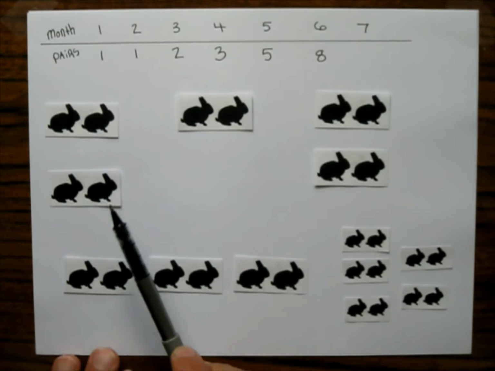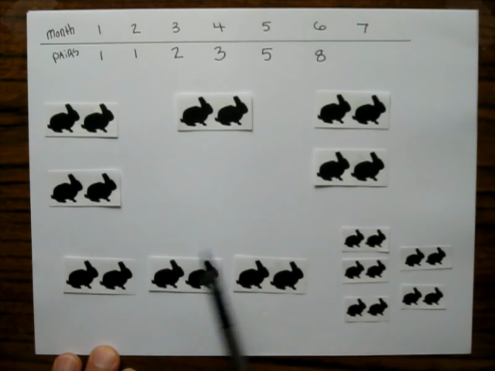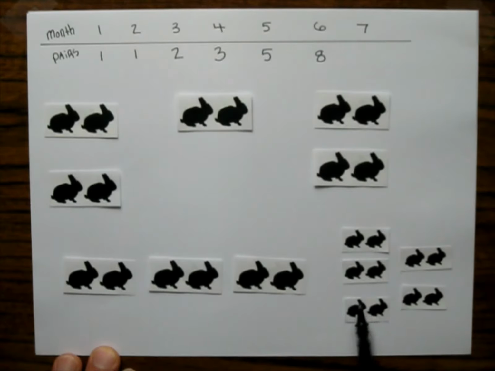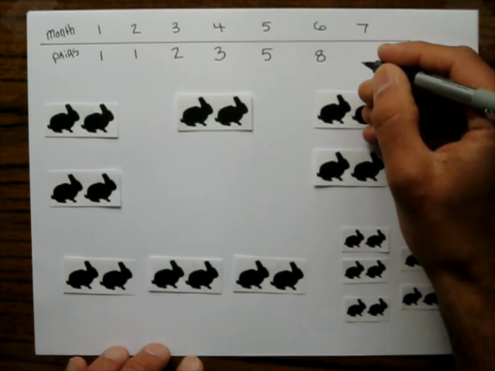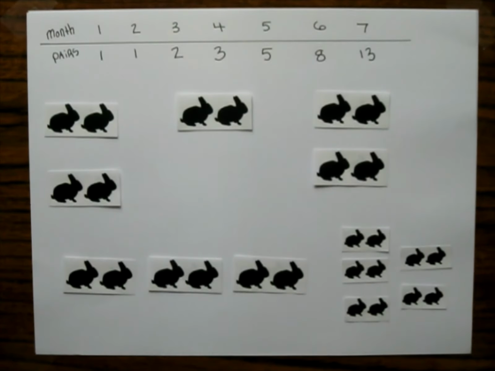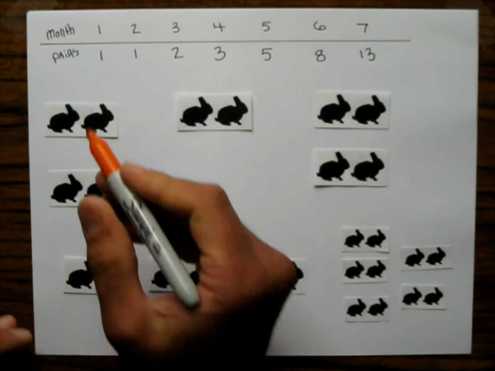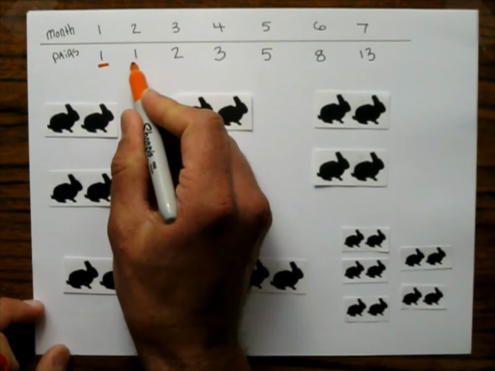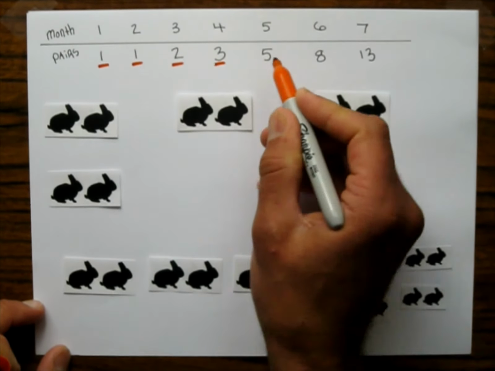So if we count them, 1, 2, 3, 4, 5, 6, 7, 8, 9, 10, 11, 12, 13. The numbers that you see right here, that's a list of numbers, so it's a sequence.